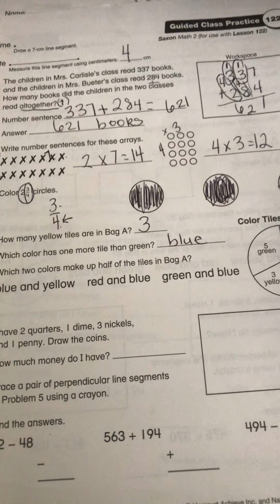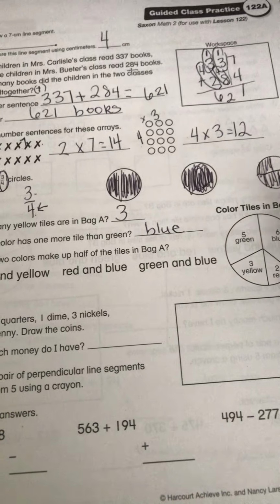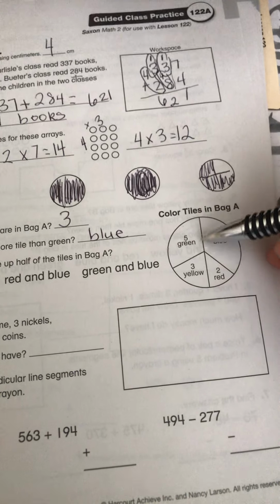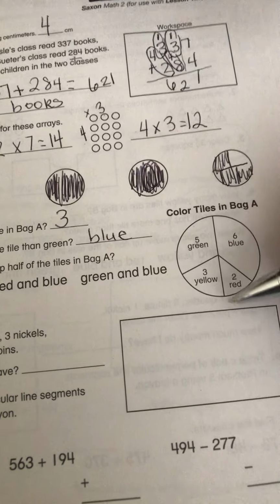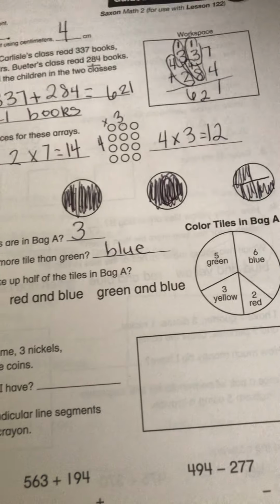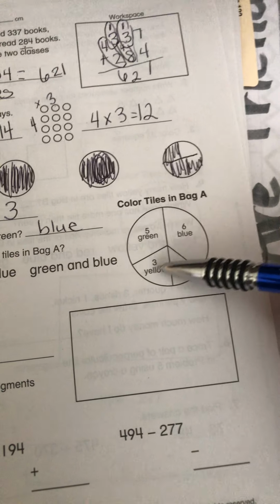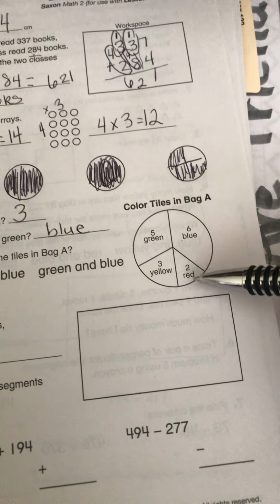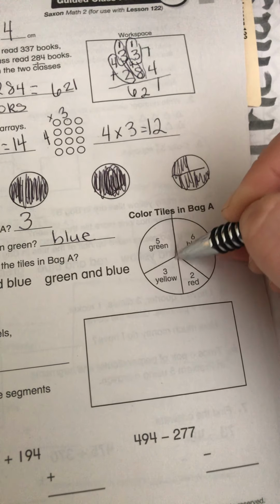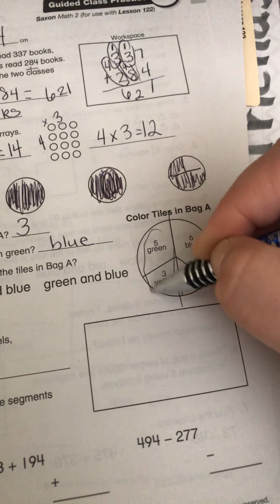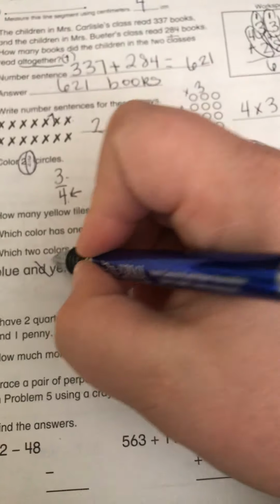Which 2 colors make up half of the tiles in bag A? So I need half. So this circle is cut in half. Which 2 colors are in bag A? So let's look. Is it the blue and yellow? Blue and yellow. Does that make half? No, that's a little too big. So if I cut my circle in half, I'm going to either be looking for these 2 or these 2. Let's keep going. So we know it's not blue and yellow.